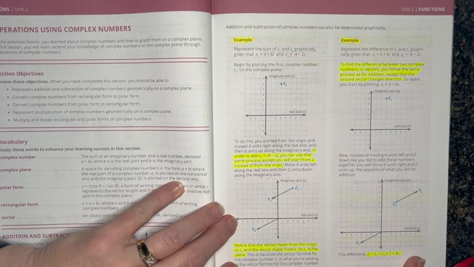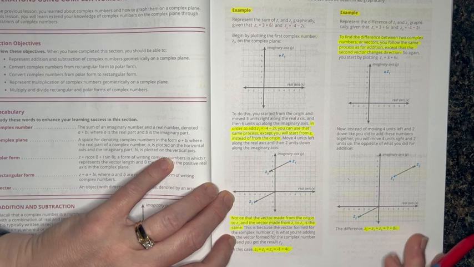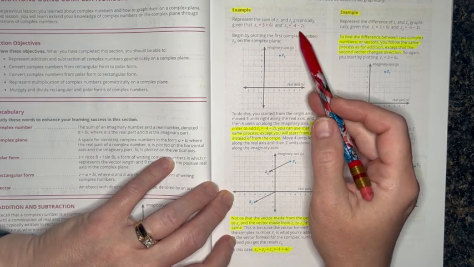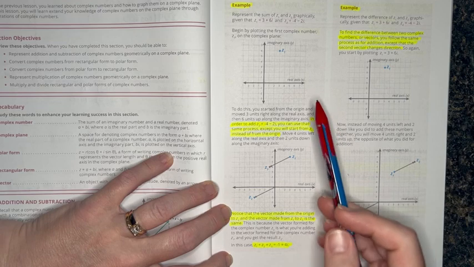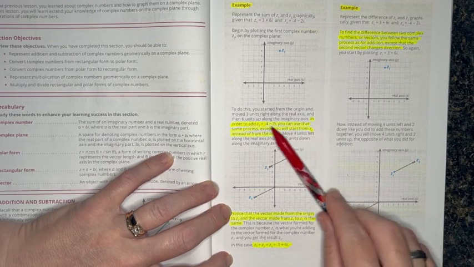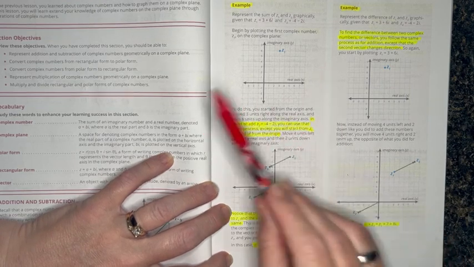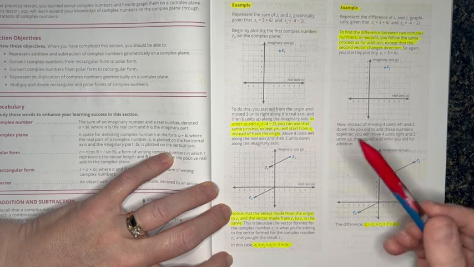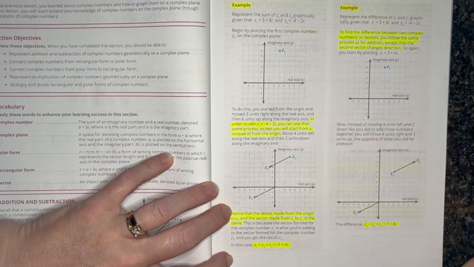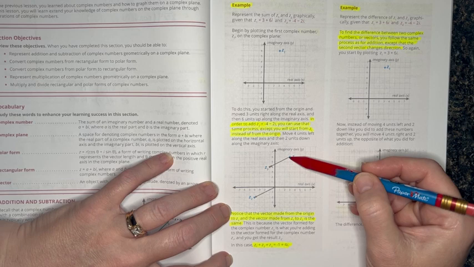Now, to graphically add the z sub 2, I don't want to cut it off the screen, but we need to slide down here. Okay. You do the same process, except you start from z sub 1 instead of the origin point.